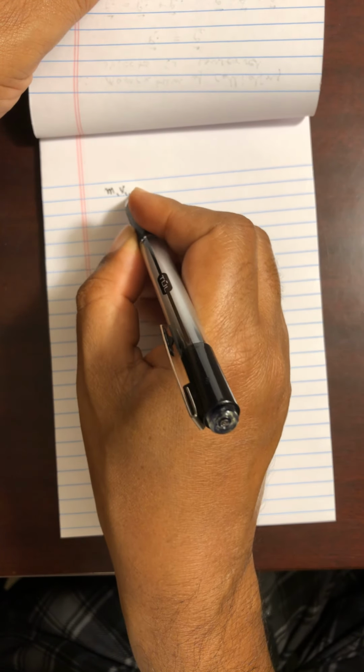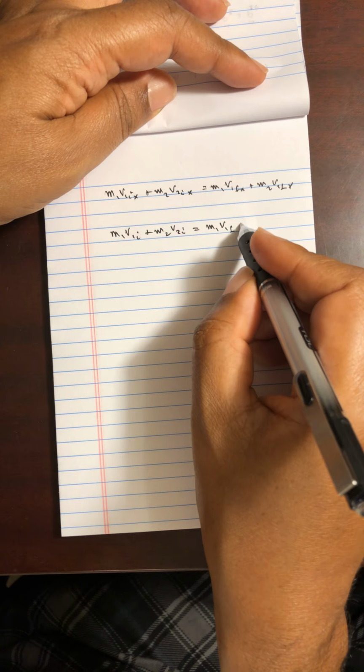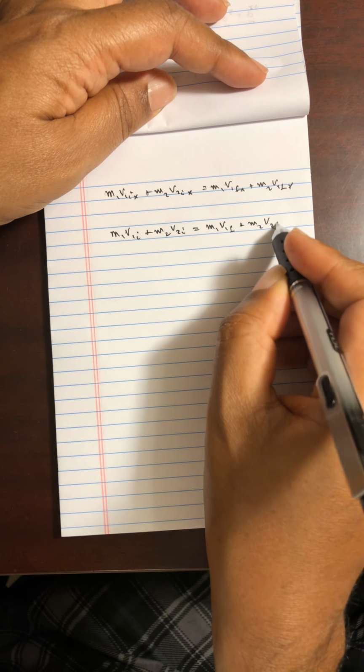So this equation becomes m1 v1i plus m2 v2i equals m1 v1f plus m2 v2f.